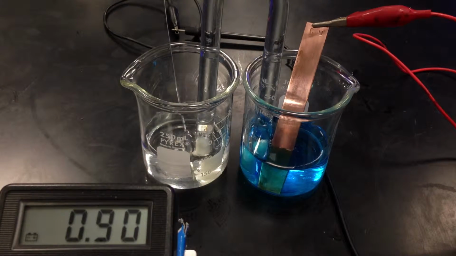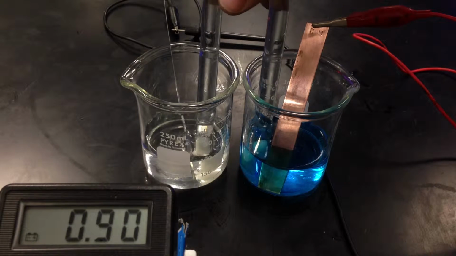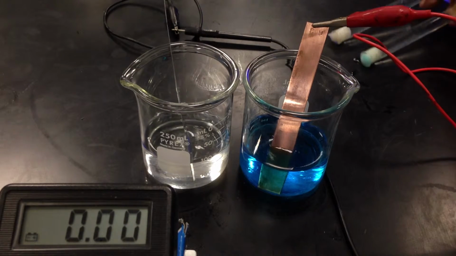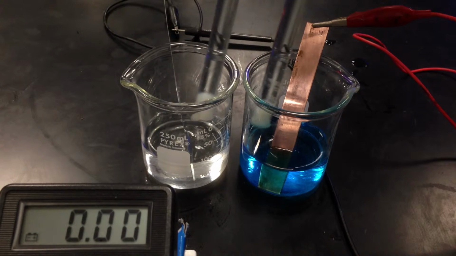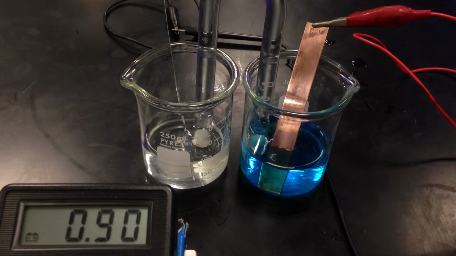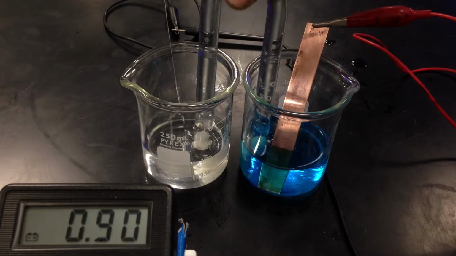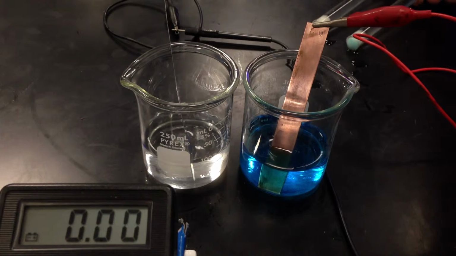Now, but that's not what I'm going to do here. I'm going to test this by trying to change the concentrations from this position. So what I'm going to first do is lower the amount of copper ions. So I'm going to dilute that. I'm going to take out the salt bridge. All right. And let's identify the current voltage, 0.9. Now, I'm going to dilute the copper ions.